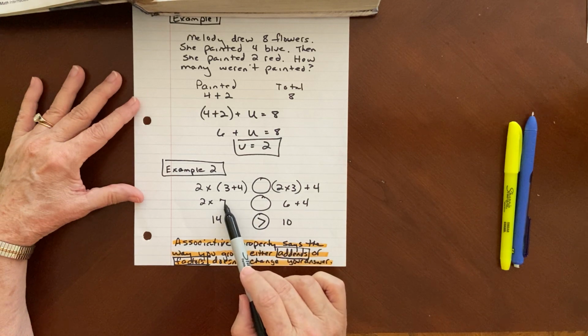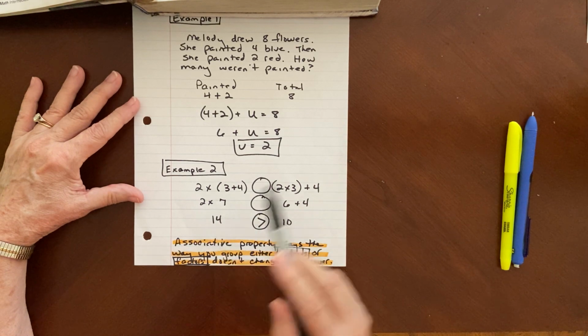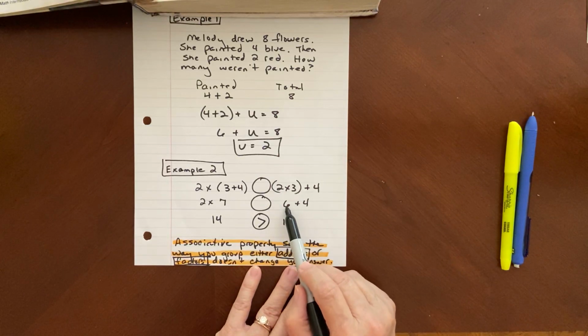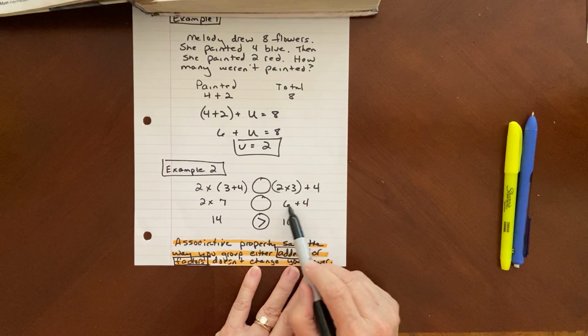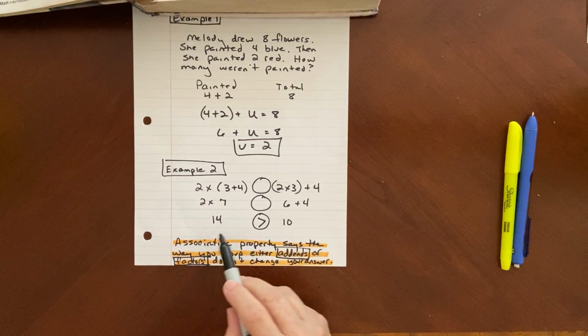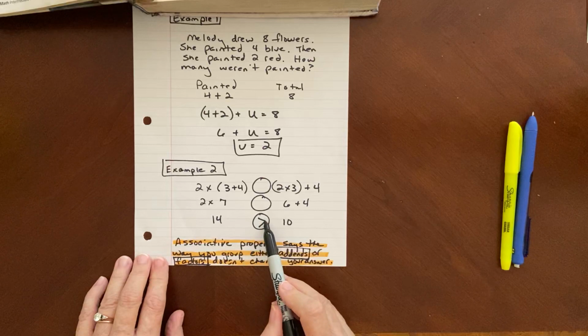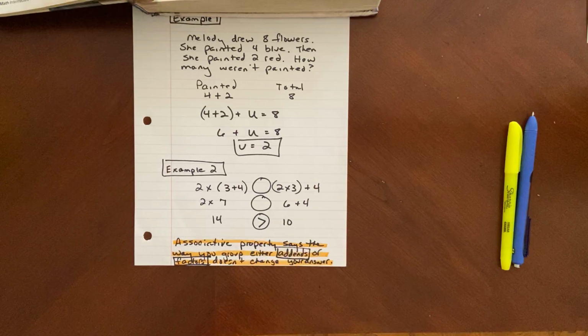Okay, anyway, back to the problem. 3 plus 4 is 7, so 2 times 7 is 14. Okay, so do the stuff in the parentheses first. 2 times 3 is 6, plus that 4, so 6 plus 4 is 10. So 14 is greater than 10. The little tiny point touches the smaller number.